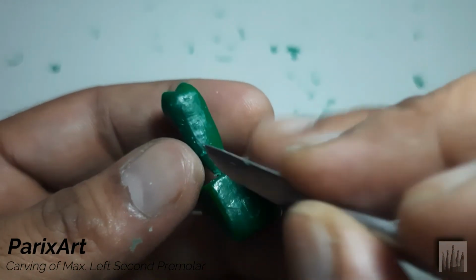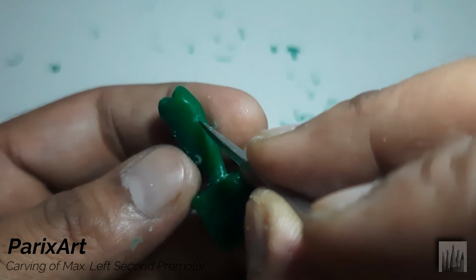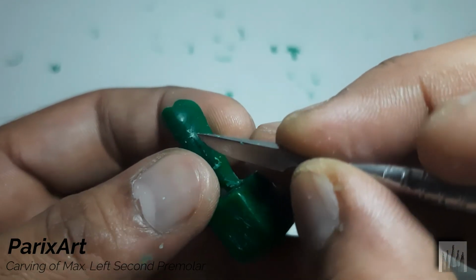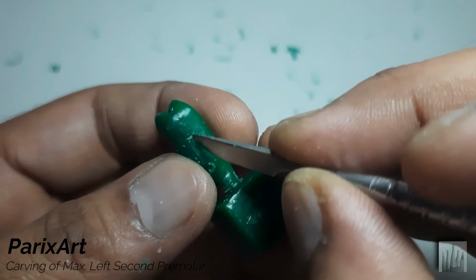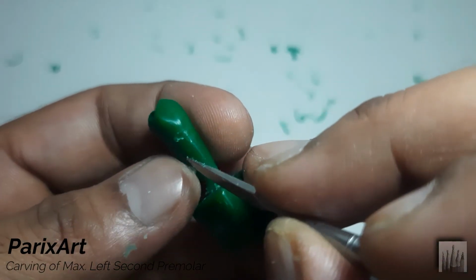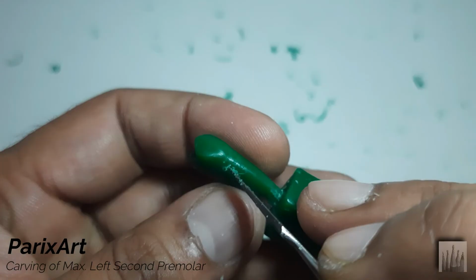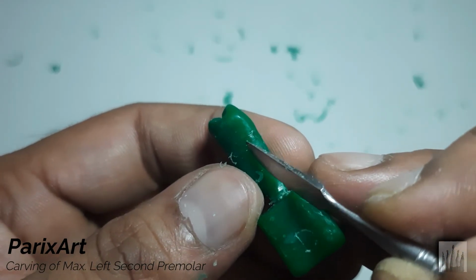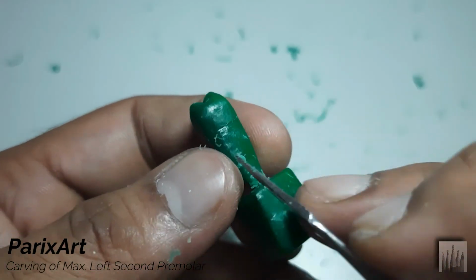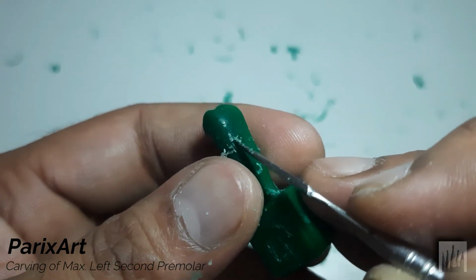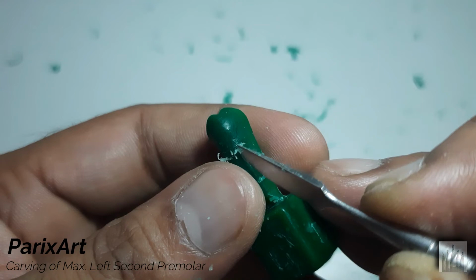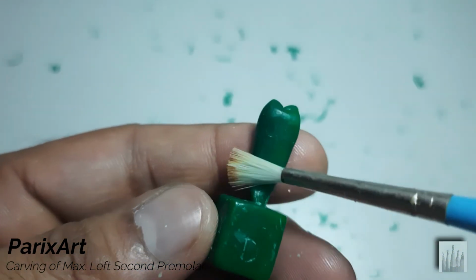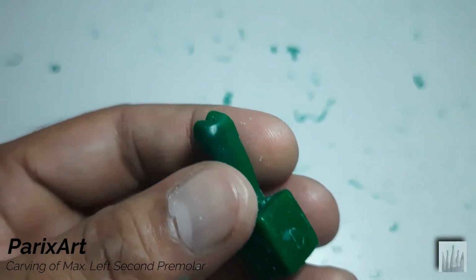Refine this distal cervical line. It comes flat from the buccal to the lingual. Okay, now we'll make the root depressions.